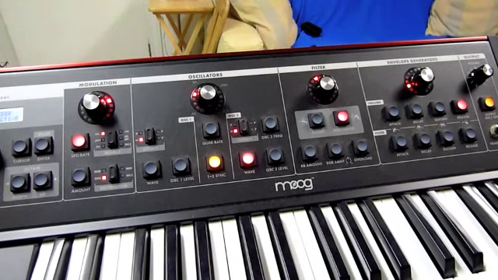So there you have an example of the 5 most important synthesis modules: oscillator, filter, amplifier, envelope, and LFO.